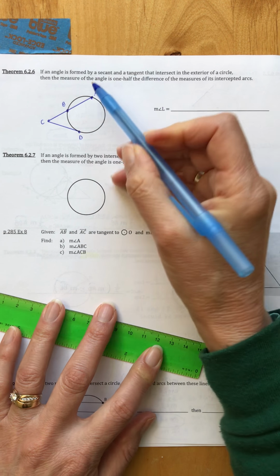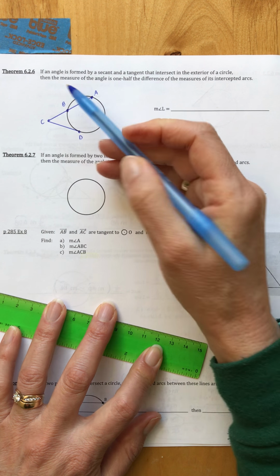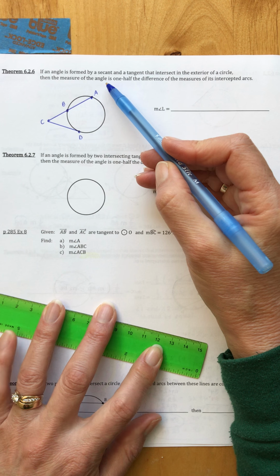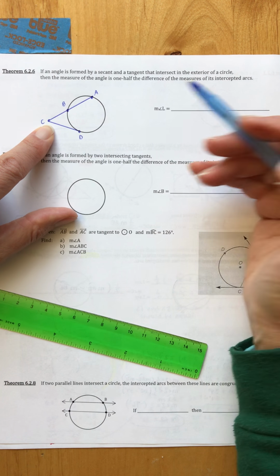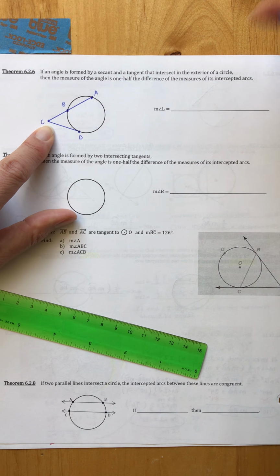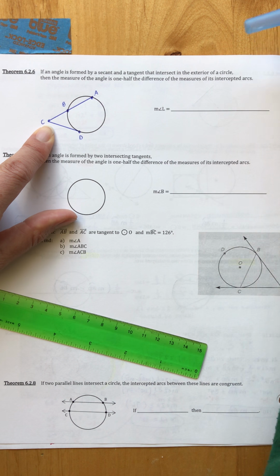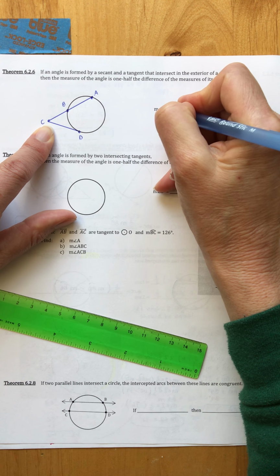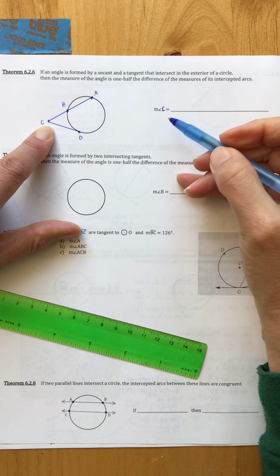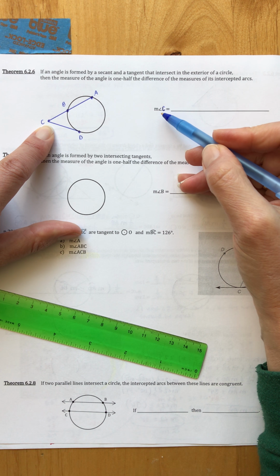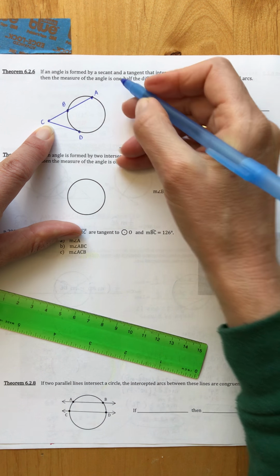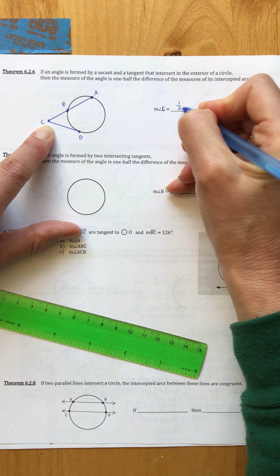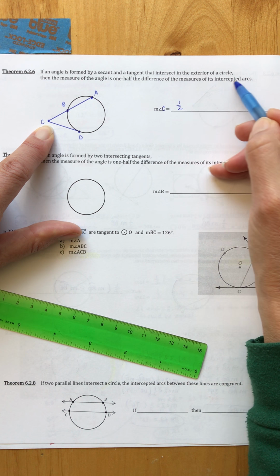So what does it tell us? It tells us then the measure of the angle, so this angle C, ooh, I called it L here. We'll just change this to C here. The textbook must call it L. Okay, so the measure of angle C then, what is it equal to? 1/2 the difference of the measures of its intercepted arcs.